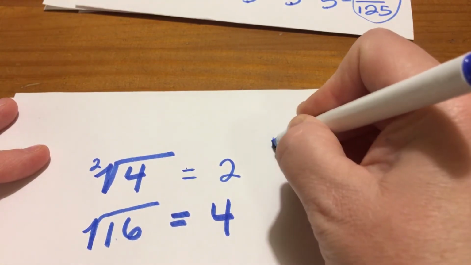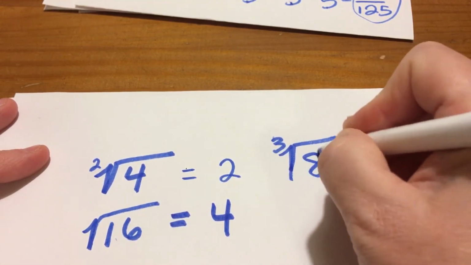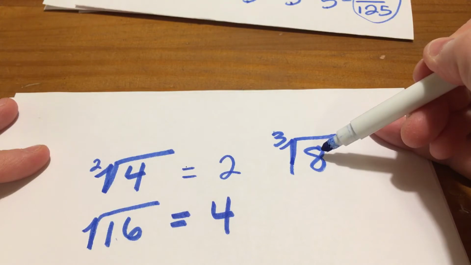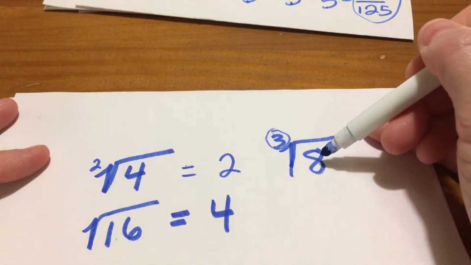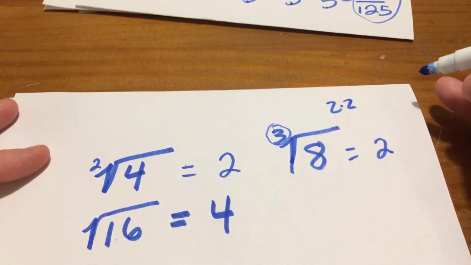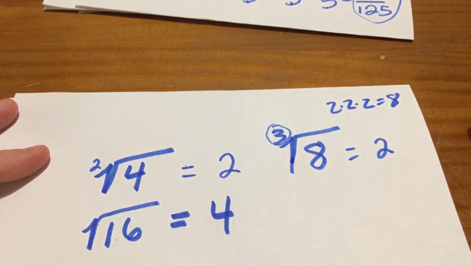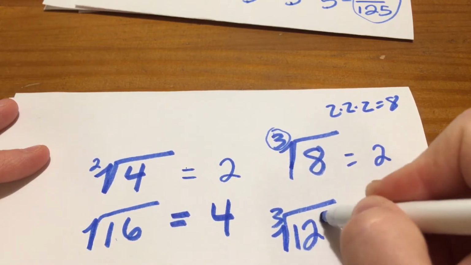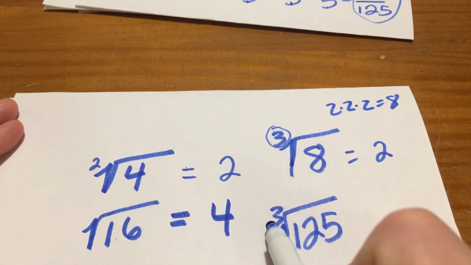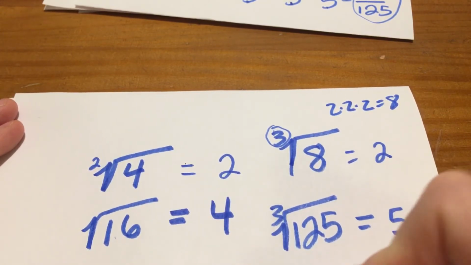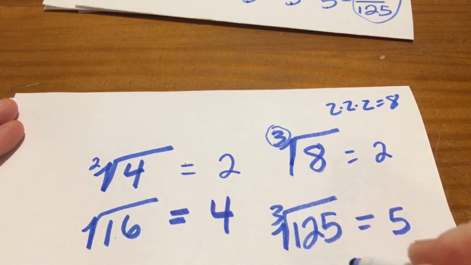But if they have a little 3 there, it's a little different. What number, if I multiply it by itself 3 times, will give me 8? Well, the answer is 2. 2 times 2 is 4, times 2 is 8. What number, if I multiply it by itself 3 times, will give me 125? The answer is 5. 5 times 5 is 25, times 5 is 125. So that's not so bad.